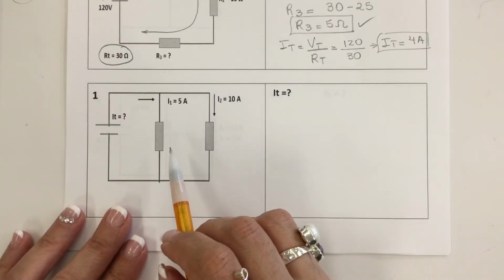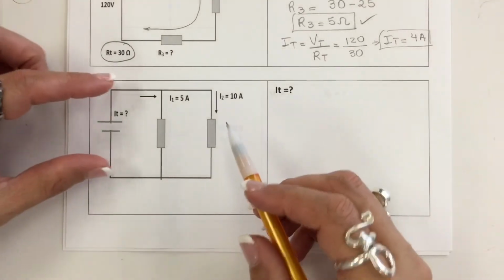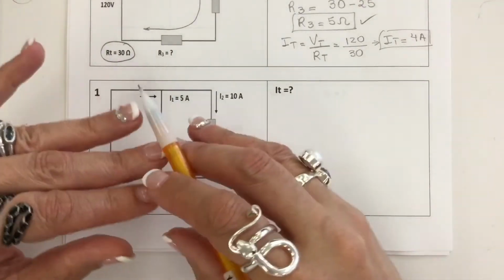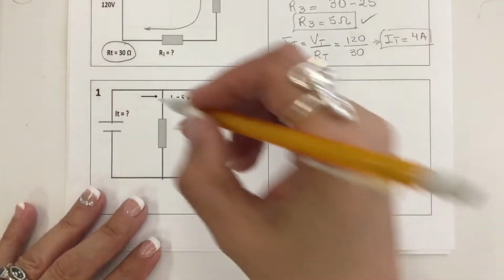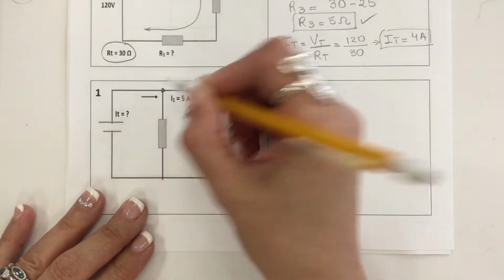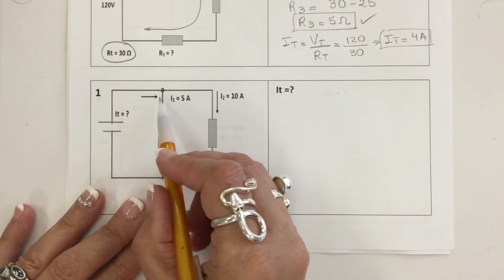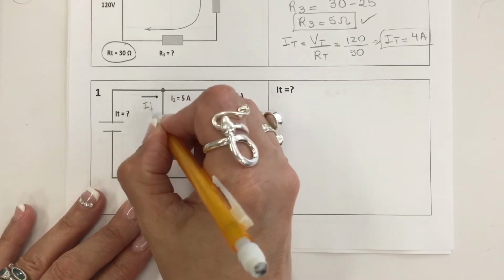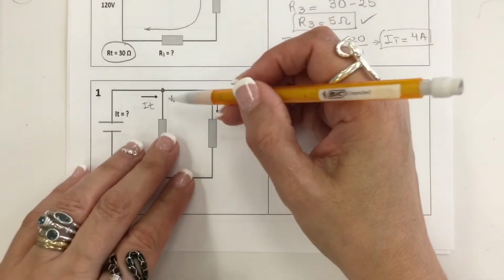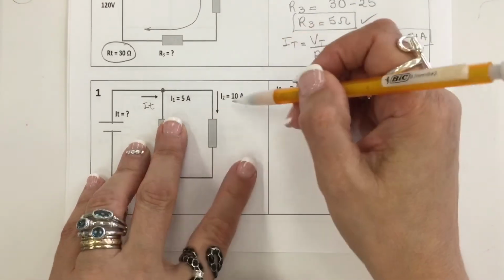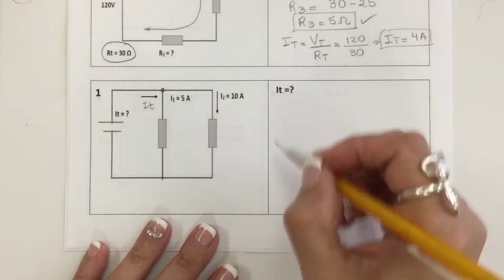Parallel circuit. So here we have a circuit showing only current. So here is a joint. The current that enters this joint, which is IT, is equal to the sum of the currents leaving the joint. There is a formula for that.